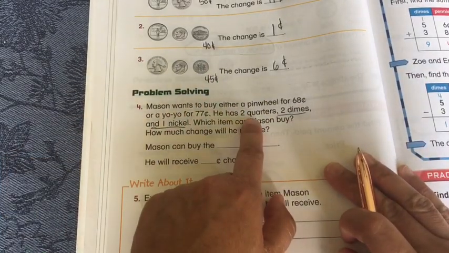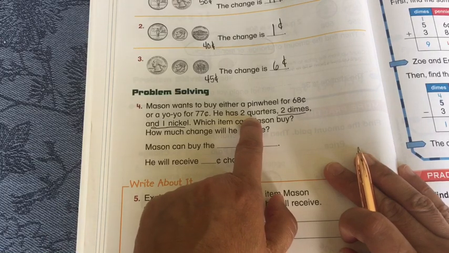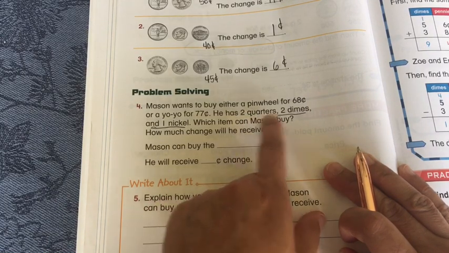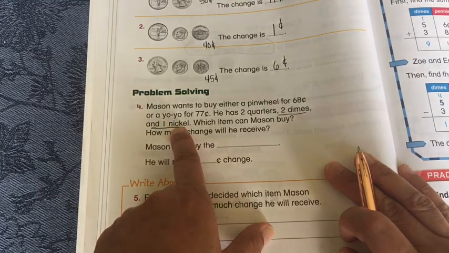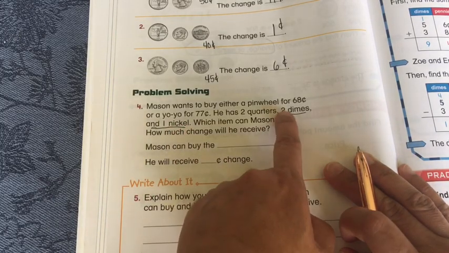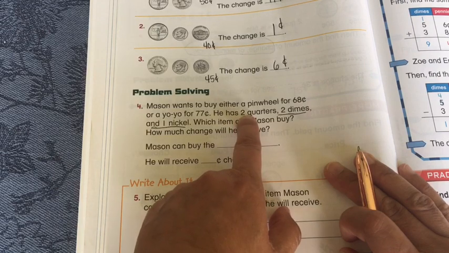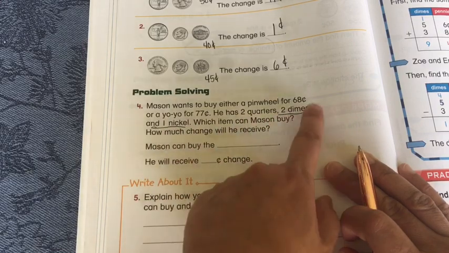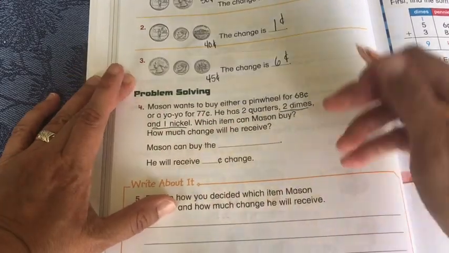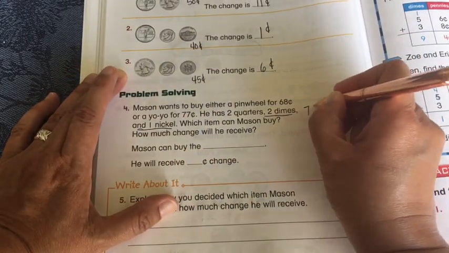We know 2 quarters is 50 cents, and hopefully you will start memorizing that 2 dimes and a nickel is another 25 cents. That's 10, 20, 25. So we have 25, 50, add another 25, that's 75. So Mason has 75 cents.